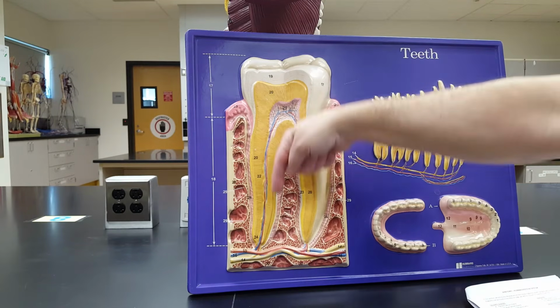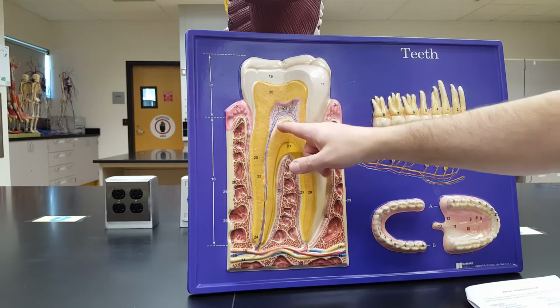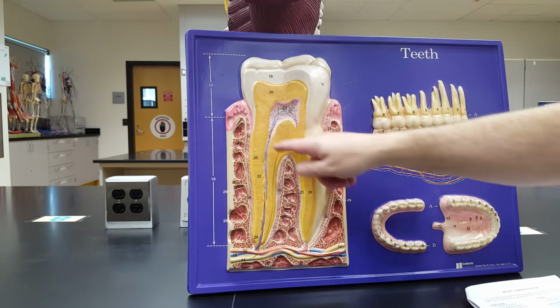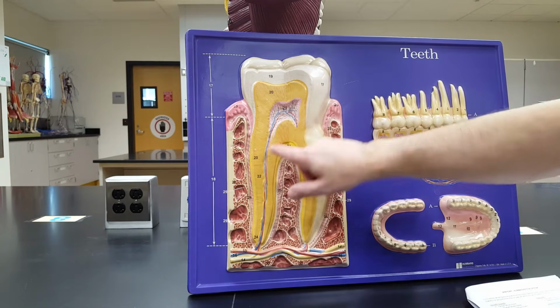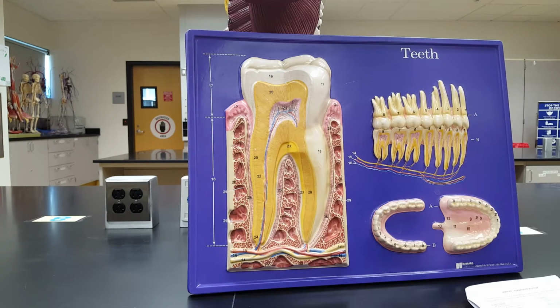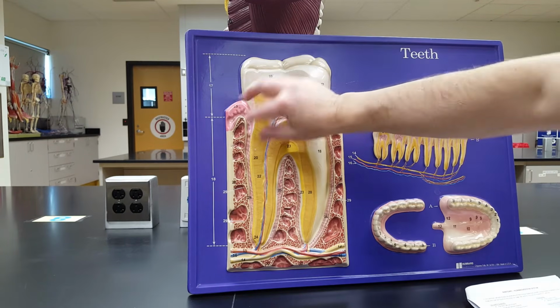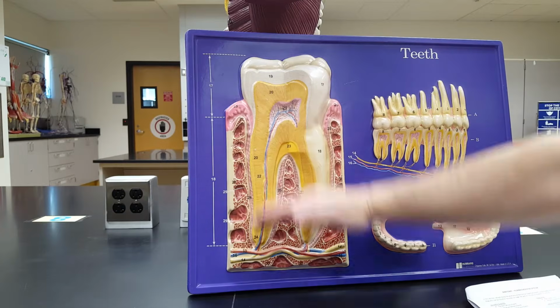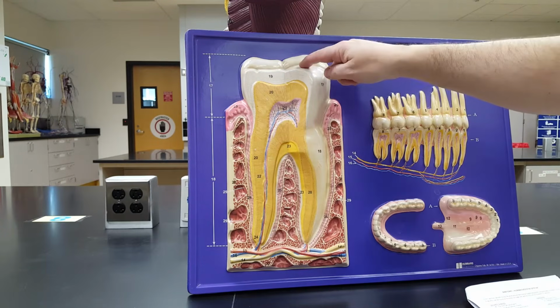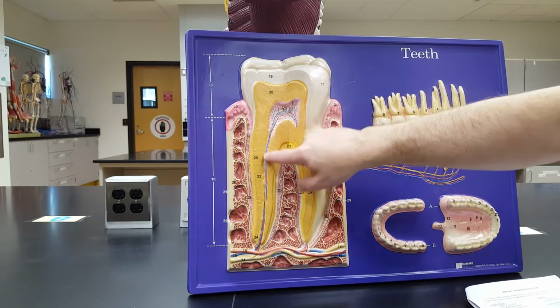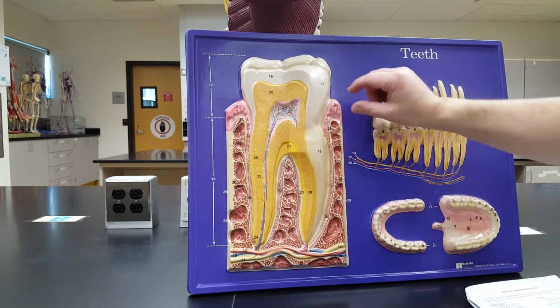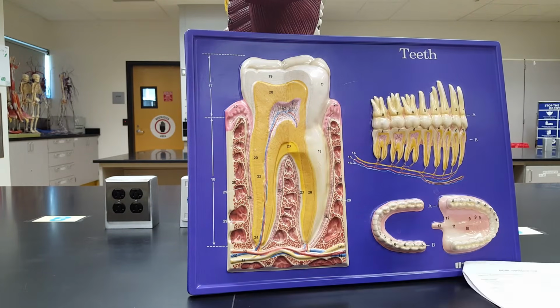Also, somebody drills in there and bores it out, a procedure called a root canal, but the actual anatomical structure, this canal within the root of the tooth, is the root canal. So just one more time, the structures: crown, neck, root. Enamel, dentin, pulp cavity, root canal, gingiva is the gum.